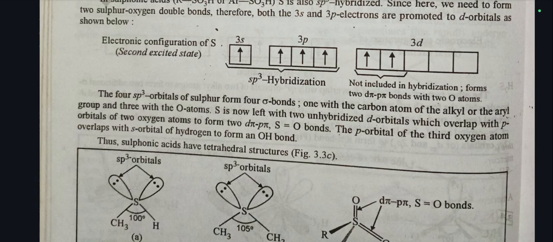S is now left with two unhybridized d orbitals which overlap with the p orbitals of two oxygen atoms to form 2 dπ-pπ sulfur-oxygen double bonds. The p orbital of the third oxygen atom overlaps with the s orbital of hydrogen to form an OH bond. Thus, sulfonic acids have tetrahedral structures.